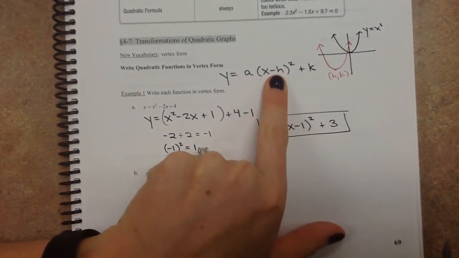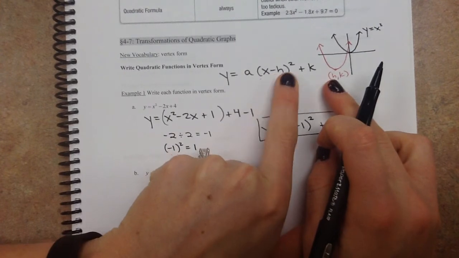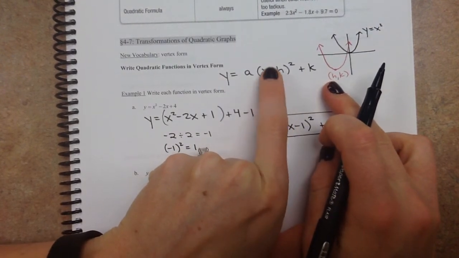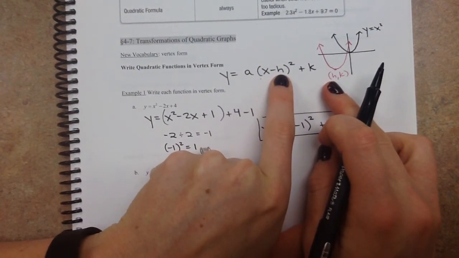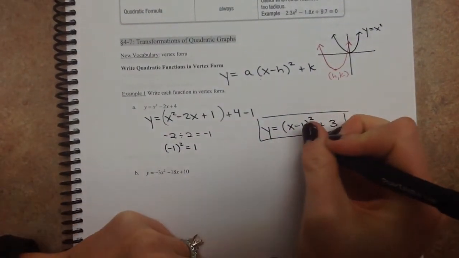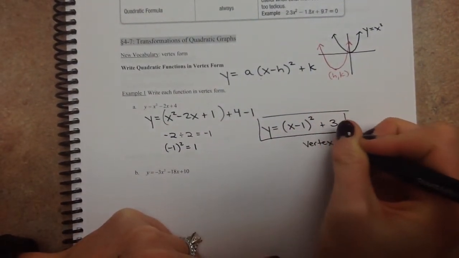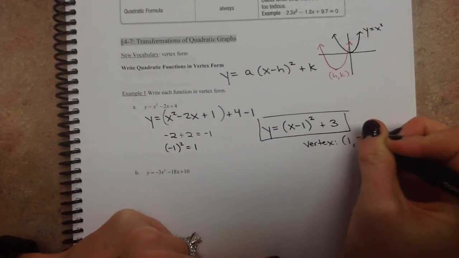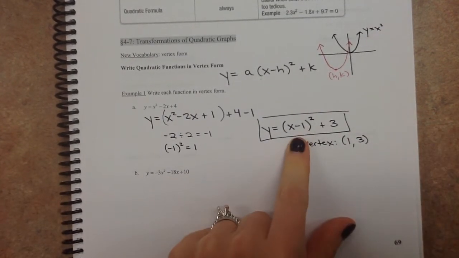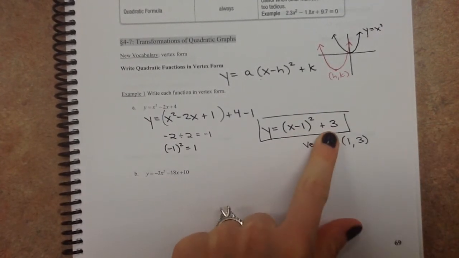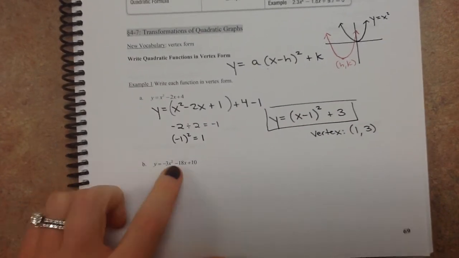Because when I am in this form, the x value of my vertex is h, and this is always going to be x minus h, and the y value of the vertex will be k. Just a fun fact, we'll be using this in the next video. The vertex is (1, 3), because this is always opposite of what it looks like, and this is exactly what it looks like. Okay, let's do this one here.